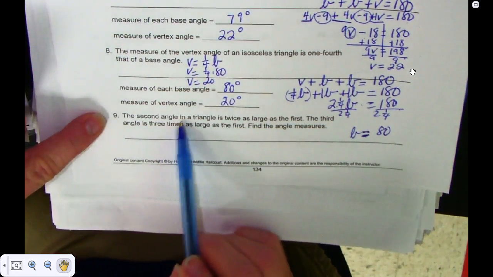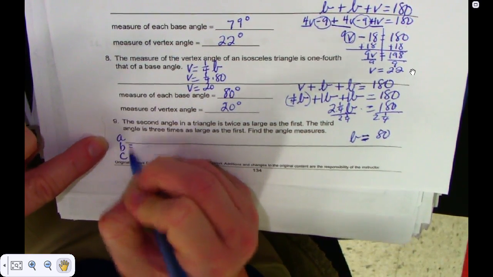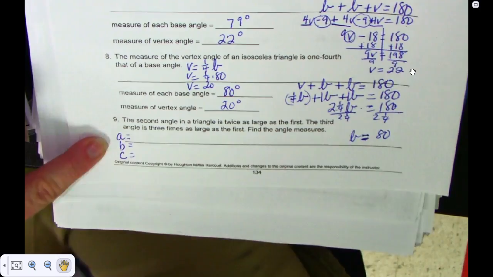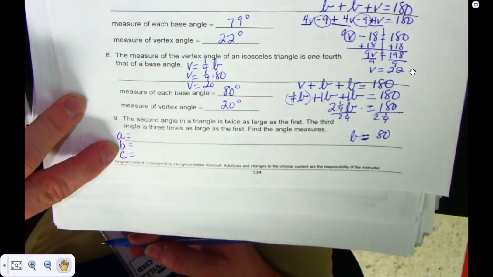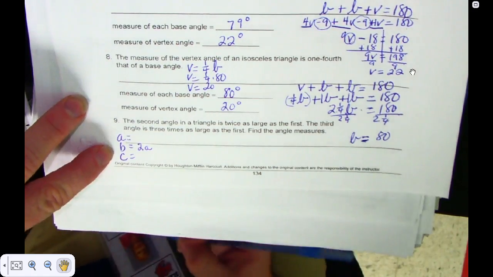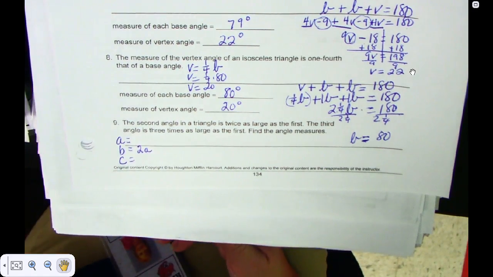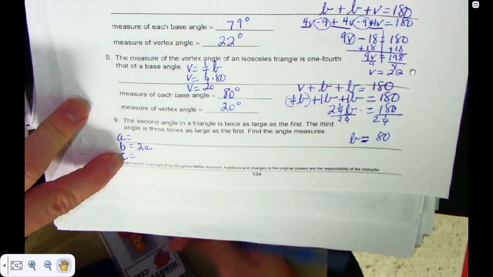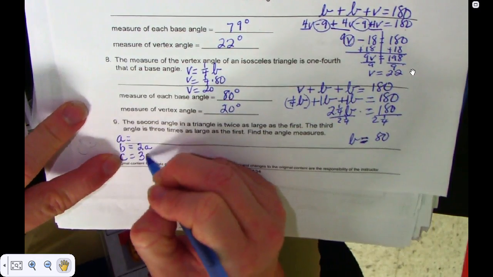The second angle, so let's call them A, B, C. So let's let B be the second angle. How about that? Is twice as large as the first angle. So what am I going to write? Good. And then the third angle is 3 times the first angle. So that's what? 3A.